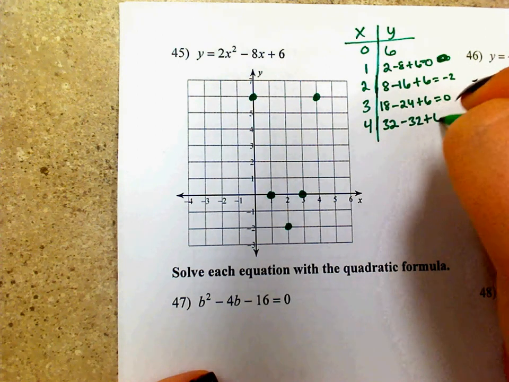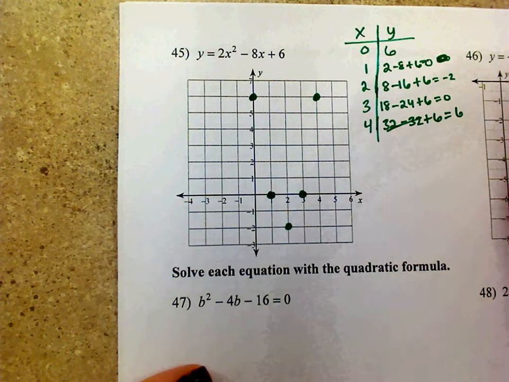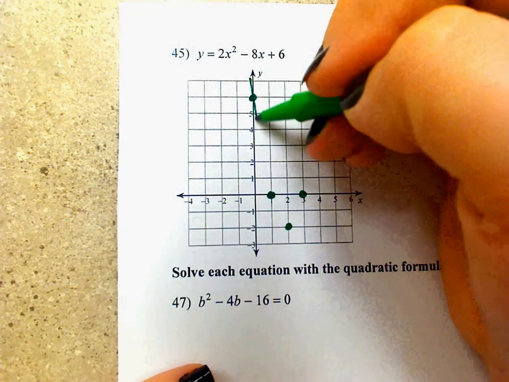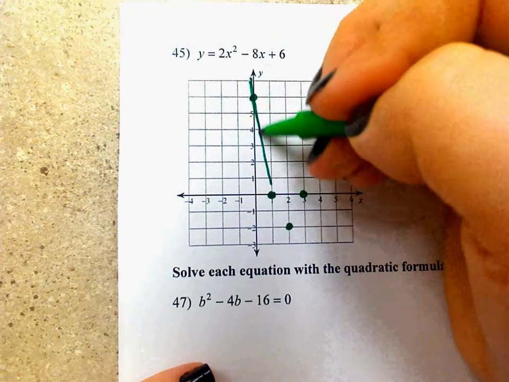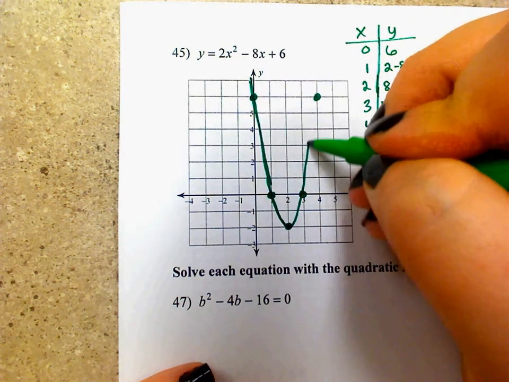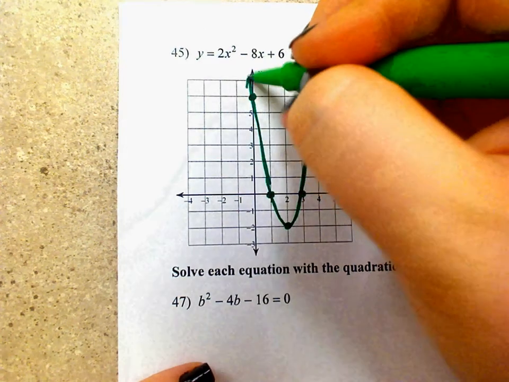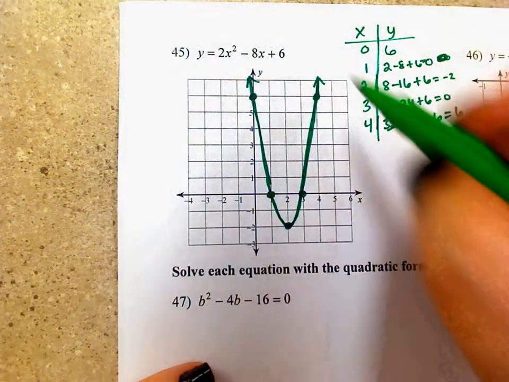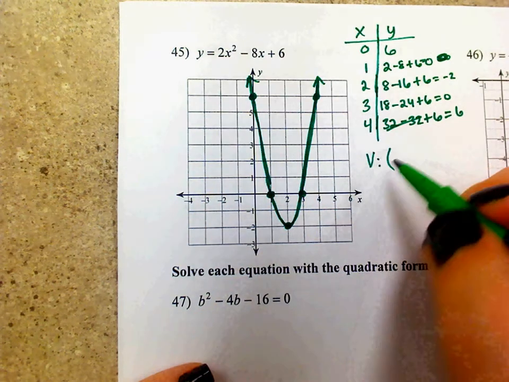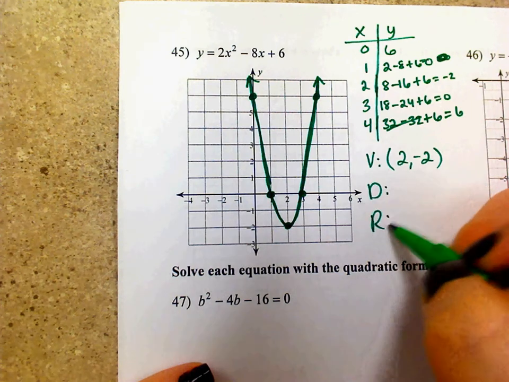So we're going to sketch without a calculator. Okay. My vertex looks like it is the point 2, -2. Domain is all real numbers, and range, the lowest it goes is -2, and the highest it goes is infinity.